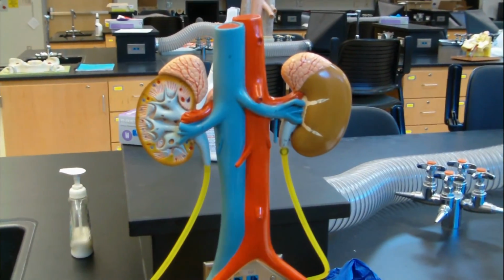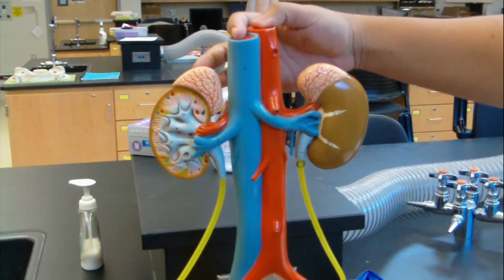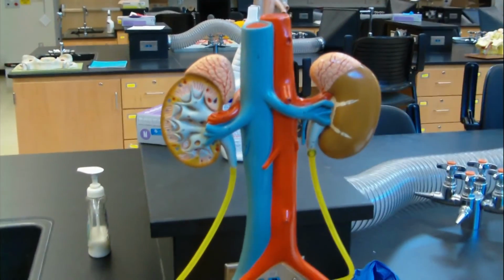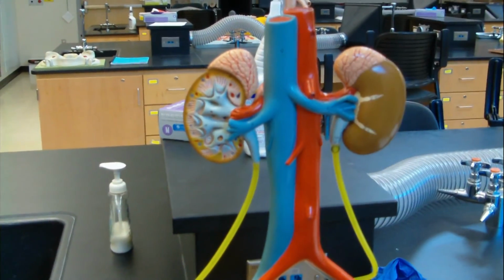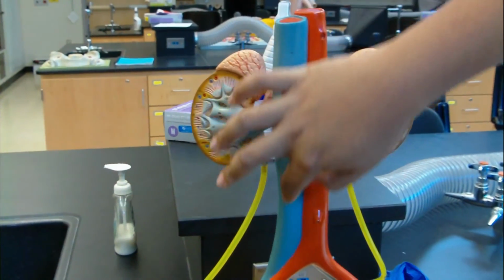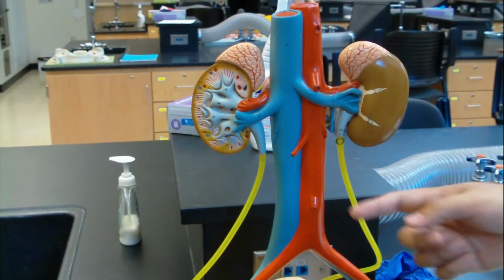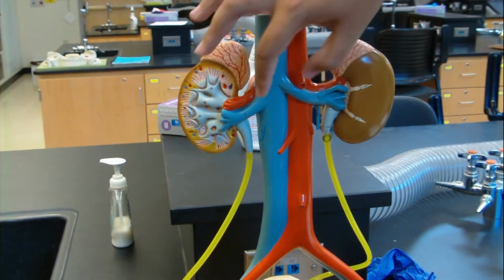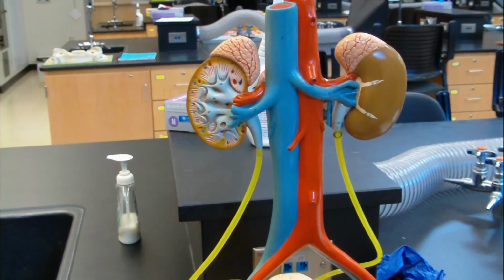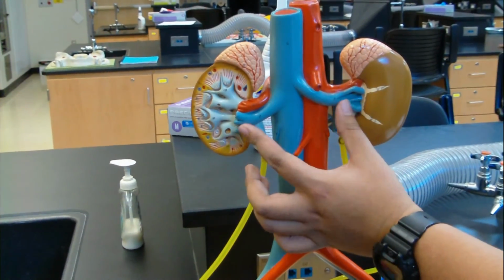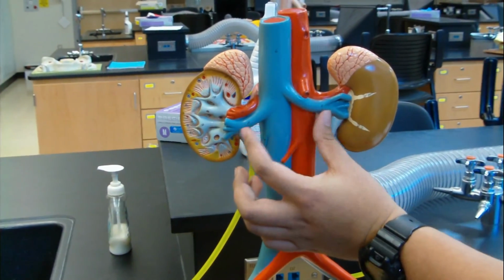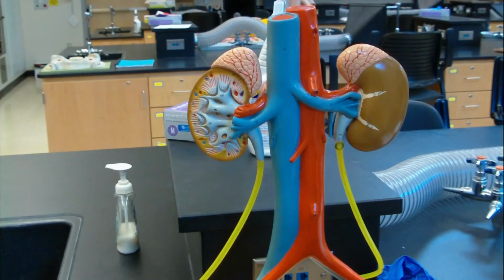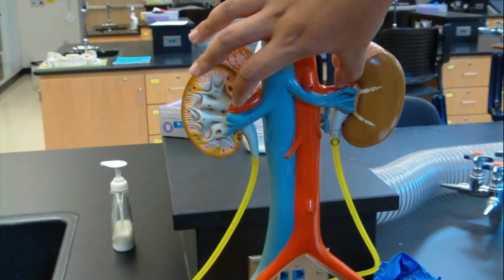Alright, so now this is the last model, just like the abdominal model. So right here, this is the inferior vena cava, and this is the abdominal aorta. Now, the veins that branch off into the kidneys, those are the renal veins. And then the arteries that branch off into the kidneys, those are the renal arteries.